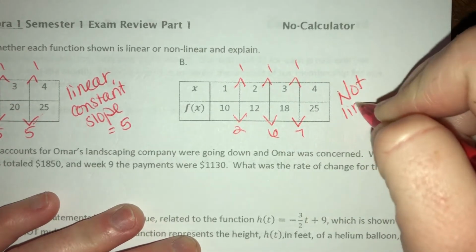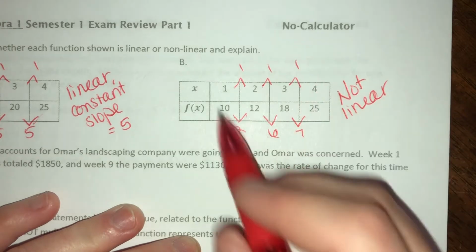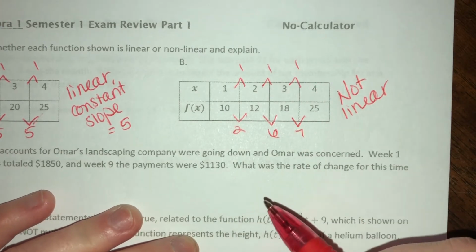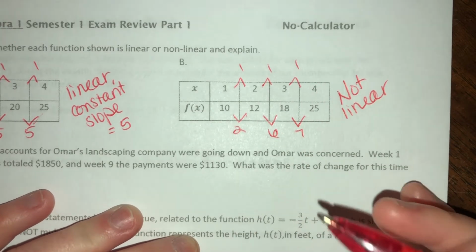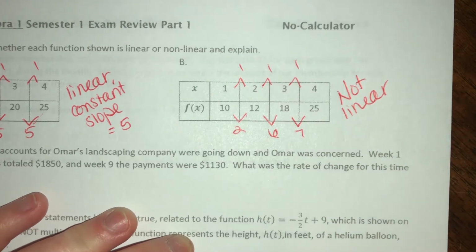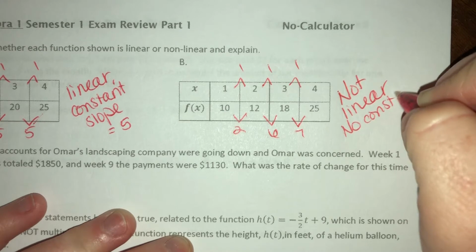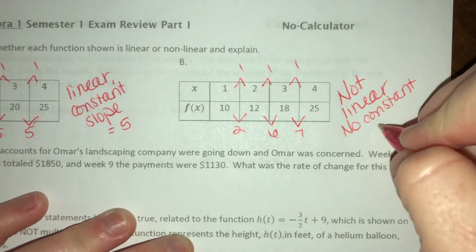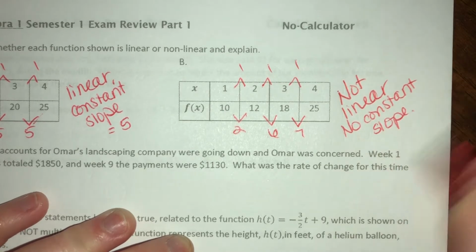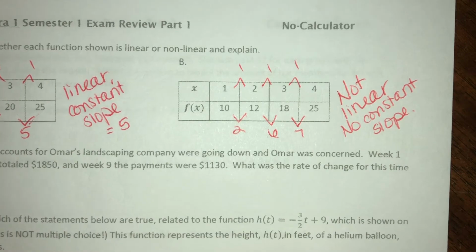Not linear. Why? Because the rate of change is not constant. It's not changing at the same rate over and over. It's going up and down at different rates. So no constant rate of change or no constant slope. It's changing a whole bunch.